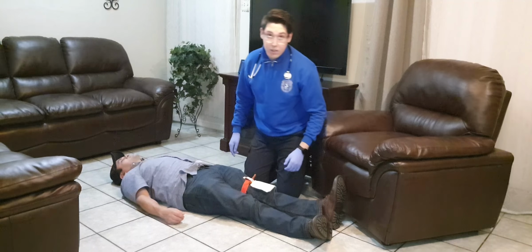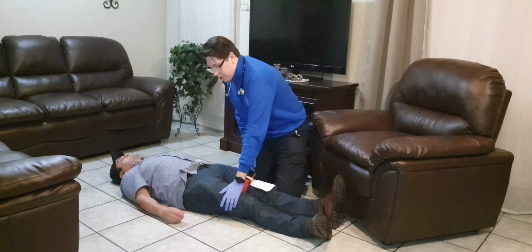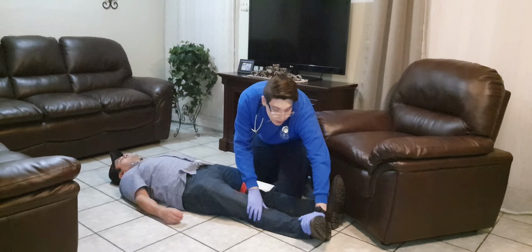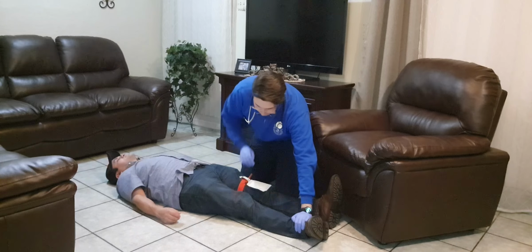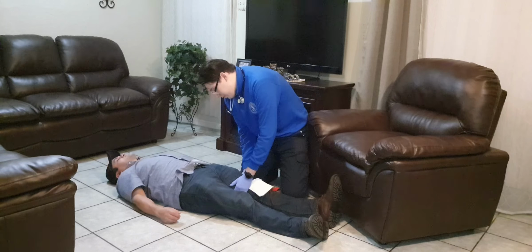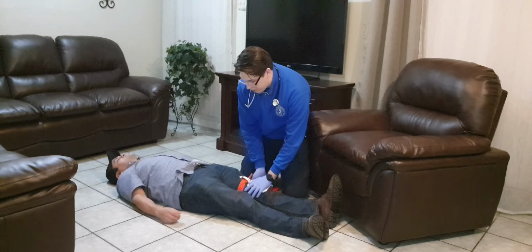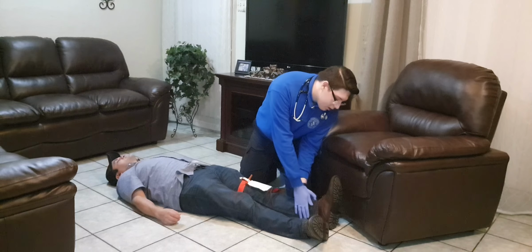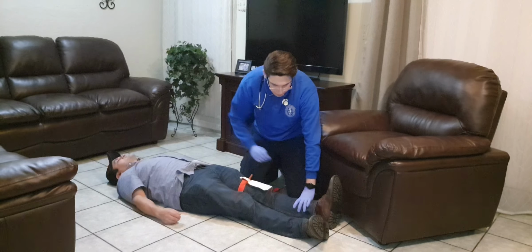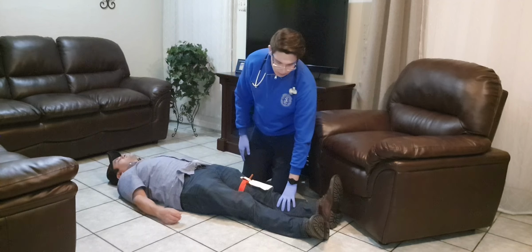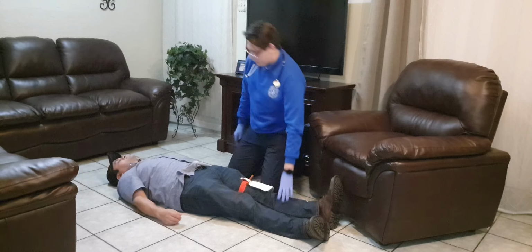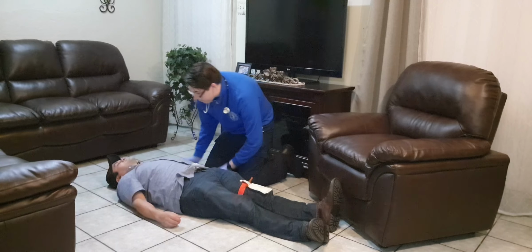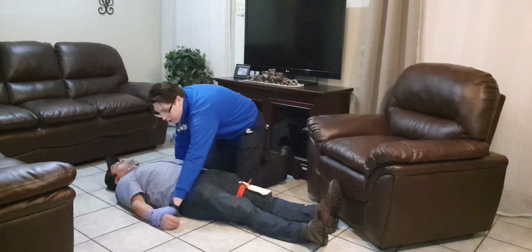I will assess the extremities now, moving through the legs first. There are no deformities on the right leg or the right foot. The femoral area of the left leg has a fracture, an open fracture. The lower leg does not have any deformities. I'll assess the arms. No deformities.